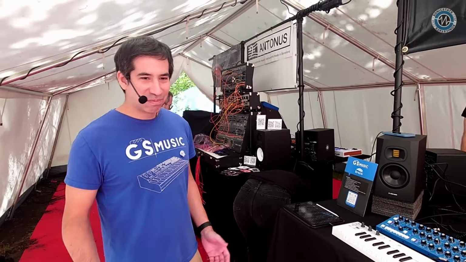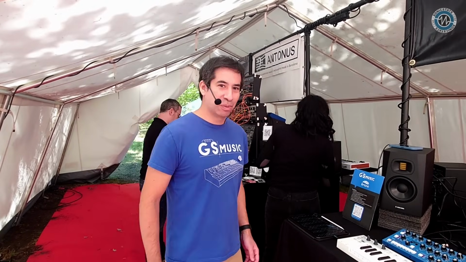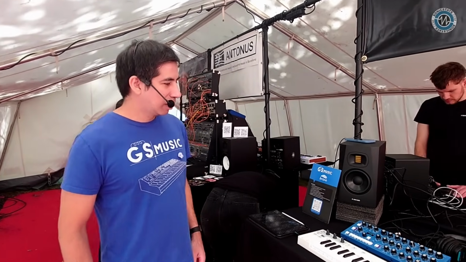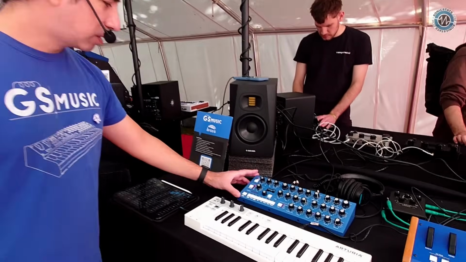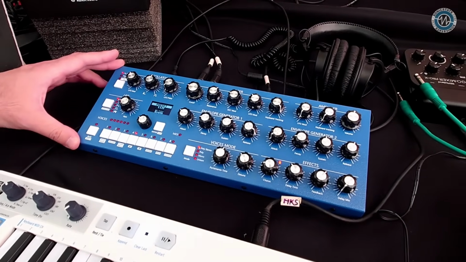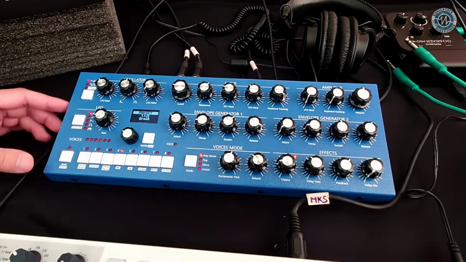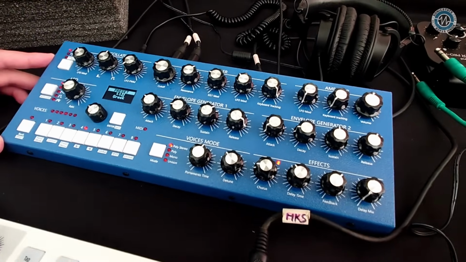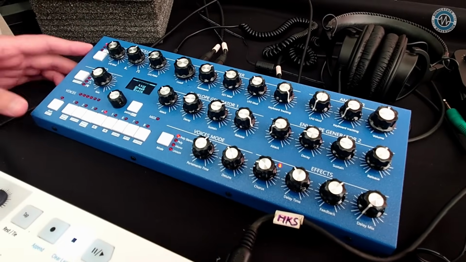Okay, thank you. We are very happy to be here at Superbooth. This is our first time. So this is the BRISS 6. This is our new synth. It's been recently released. It's a desktop analog polyphonic synthesizer, 6 voices. Let me play something.